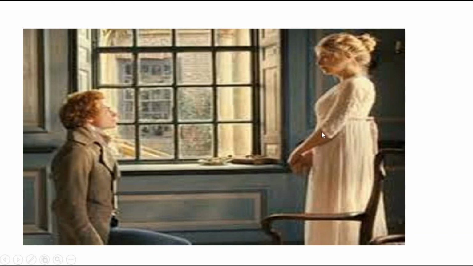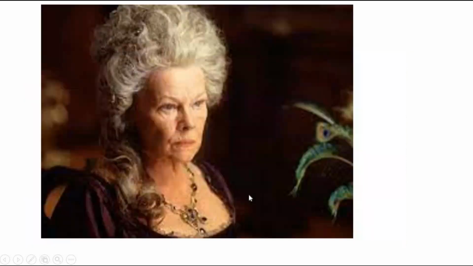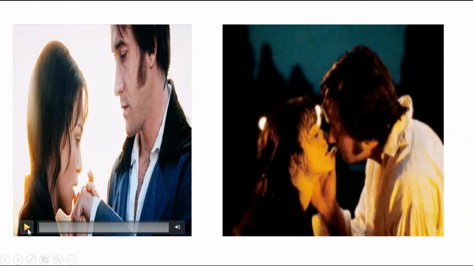And Lady Catherine came to Elizabeth to warn her not to even dream of marrying Darcy, because she wished her own daughter to marry Mr. Darcy. And Elizabeth said that she wouldn't interfere in that marriage. But later, Mr. Darcy came to Elizabeth with a marriage proposal, right? And they both love each other, and so they got married, and it was a happy ending. So here the novel ends.